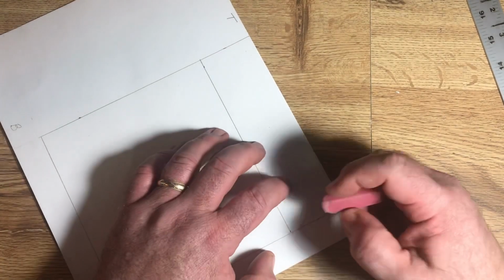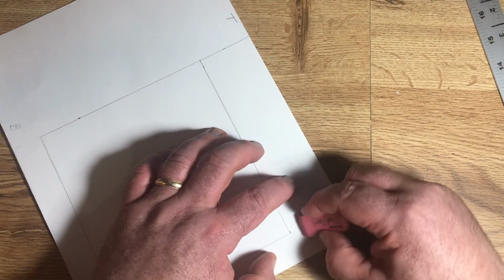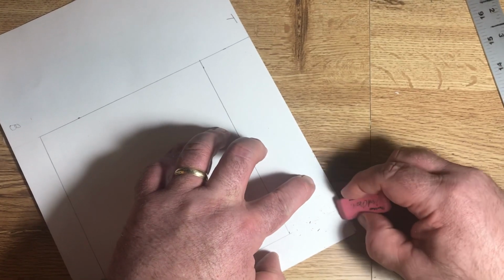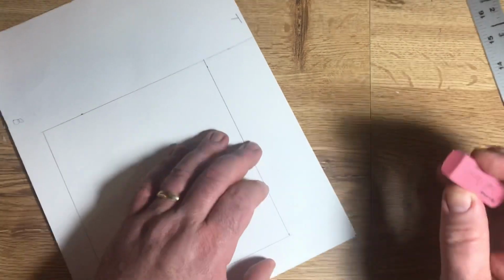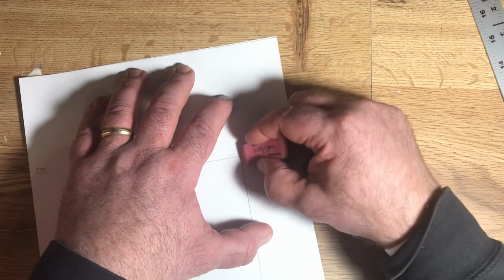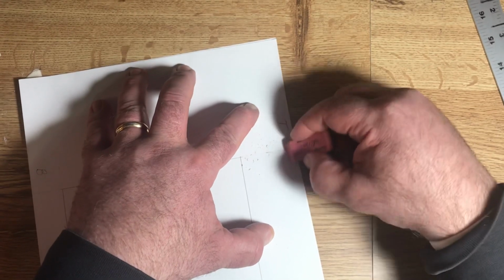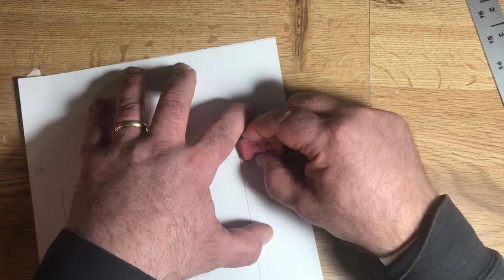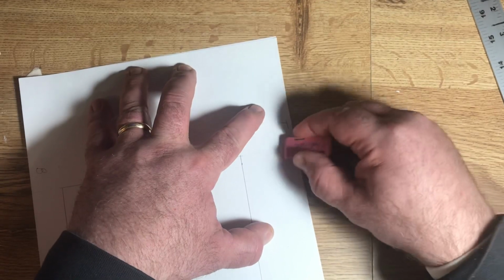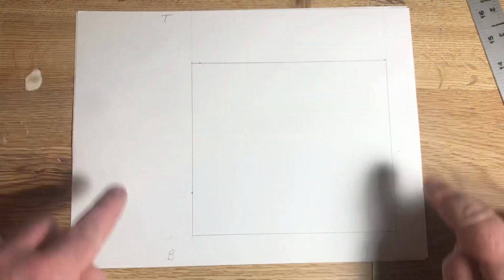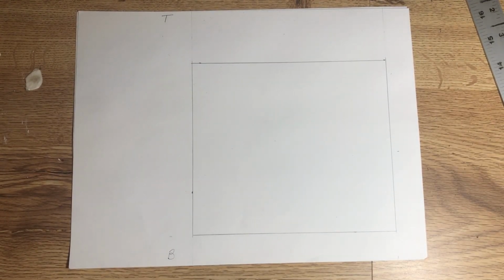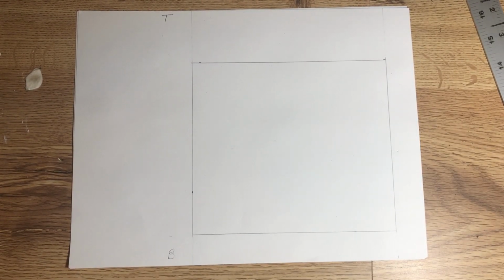Before I turn it back to its original form, let me erase the extra line here that we no longer need. Clean it up as best I can. I'm going to leave the letter T, and I'm going to leave the letter B. So boom, we got a nice little box here. And I'll explain what's going to happen as we progress further on down the road.